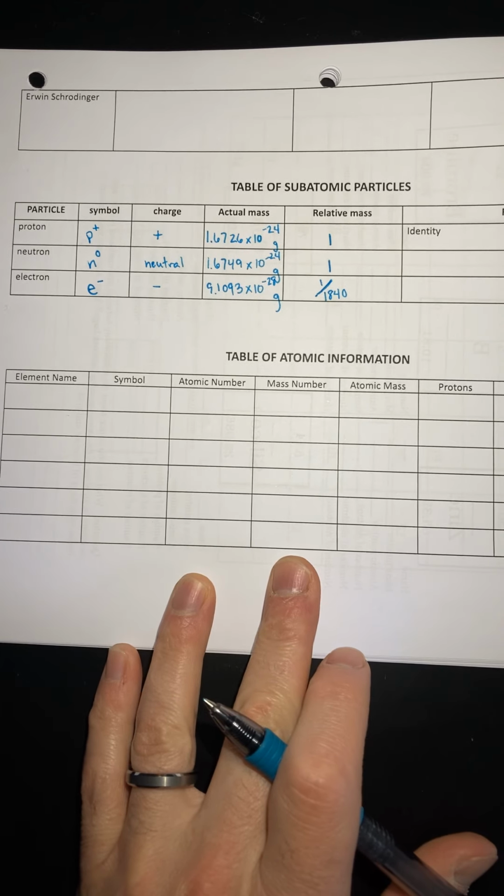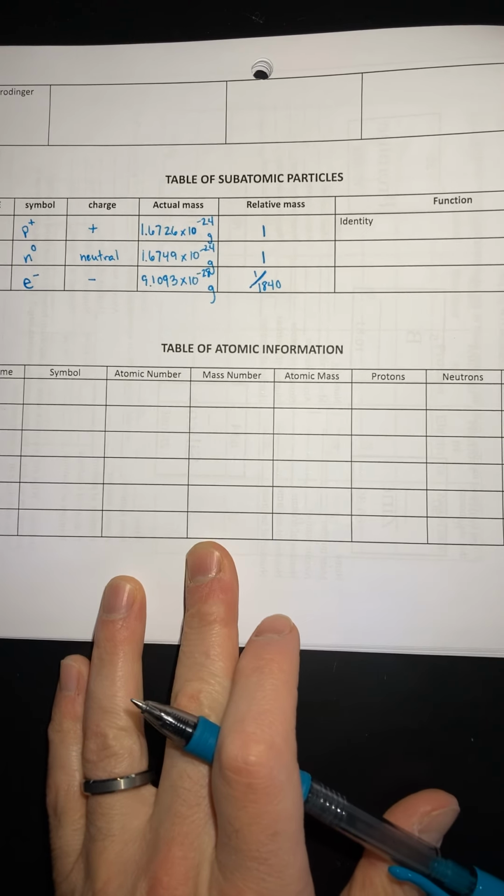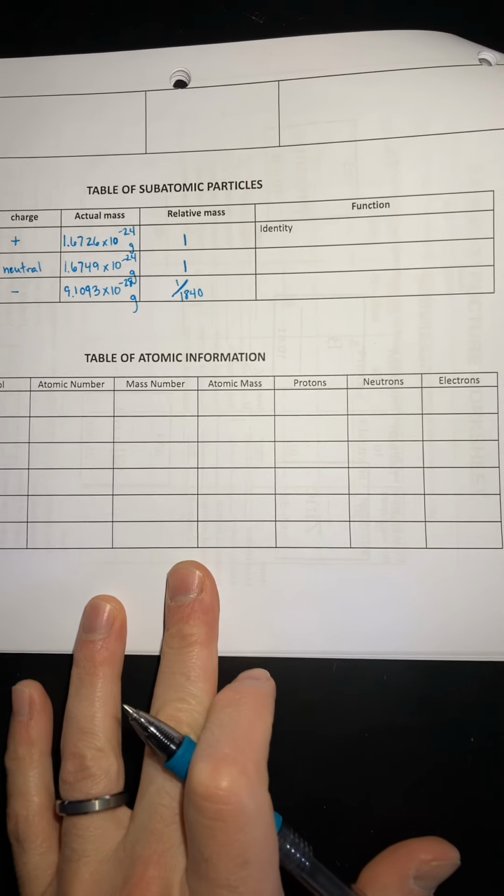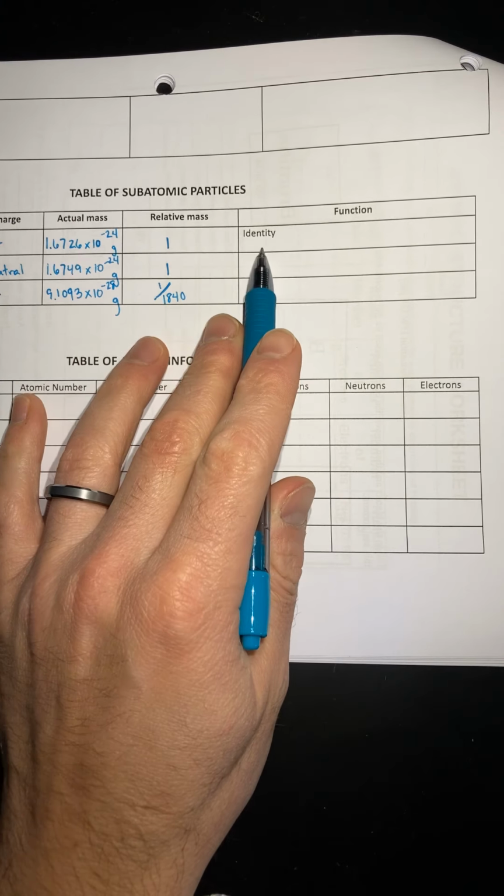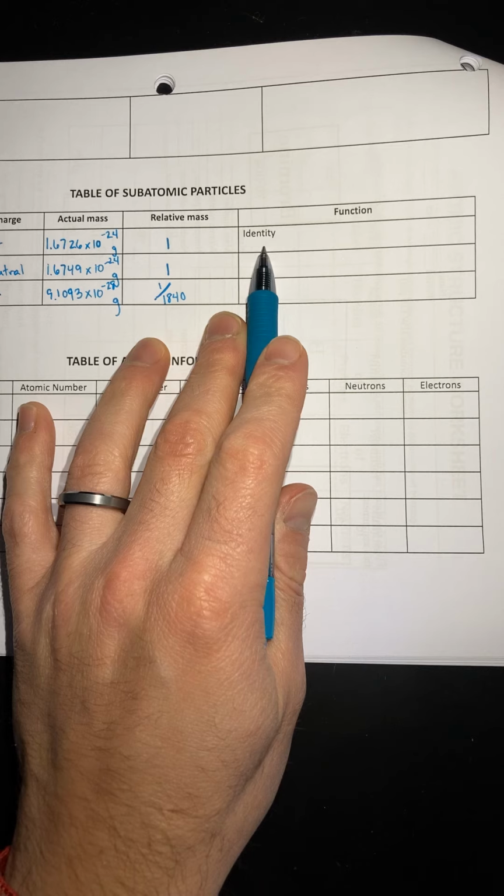All right. Now, the function. Each one of these three subatomic particles has a specific function within the atom. Okay? So the protons is the identity. If you look on the periodic table, you see that blue number up there at the top in each box? Every atom has one.